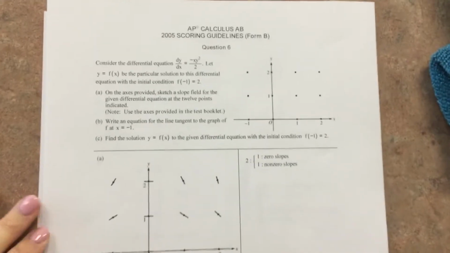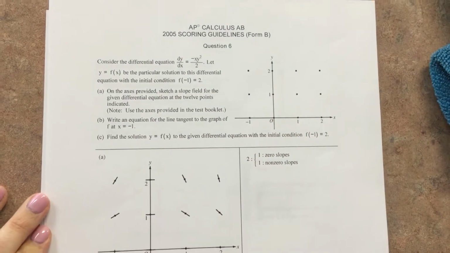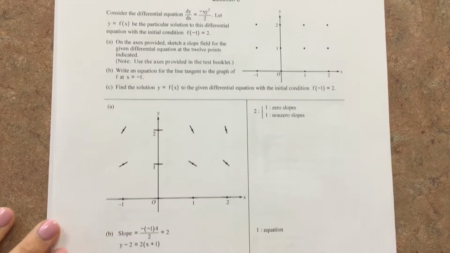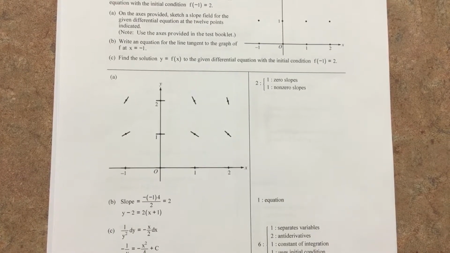All right, so this one gives you the differential equation and a blank slope field spot. We've got three different parts of this problem here. So I want to show you guys, like I said, where the points are all coming from. This is what the slope field should look like, so compare yours to it.